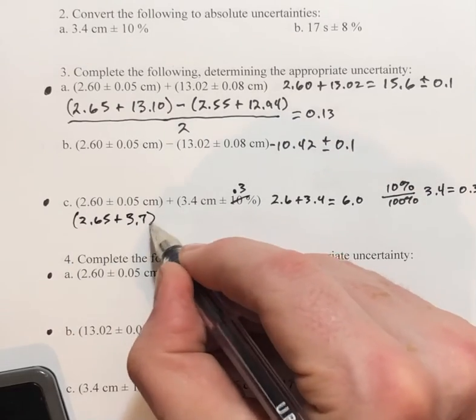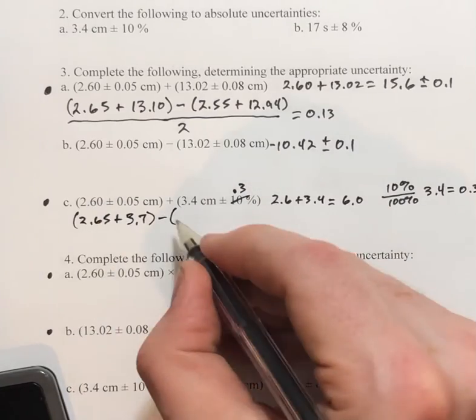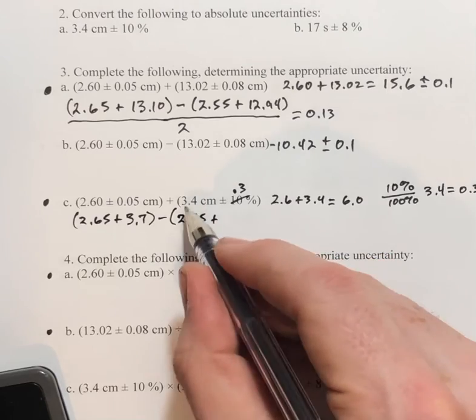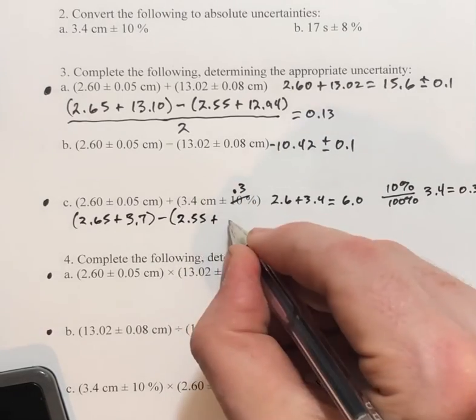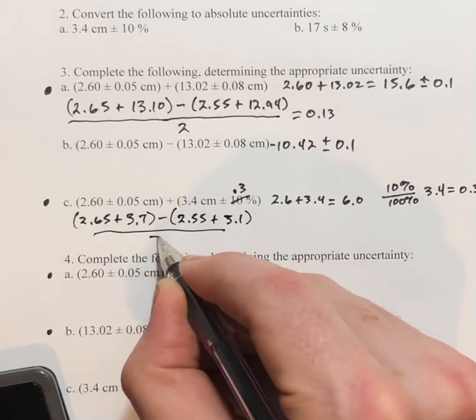And I'm going to subtract the smallest number, which would be this minus this, 2.55, plus the smallest number here, 3.1, because I'm going to subtract out that. So 3.1, and then I will divide that whole number by 2.